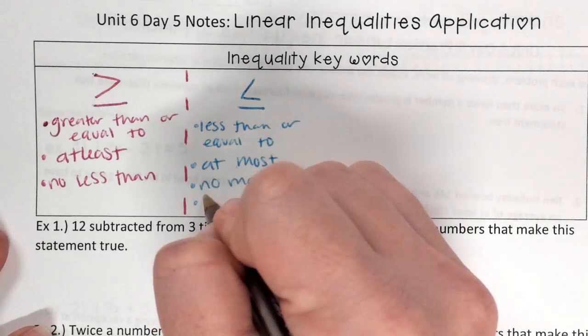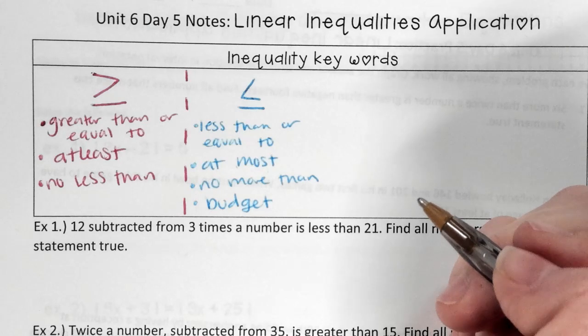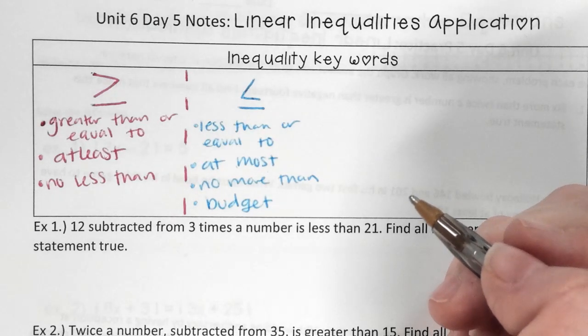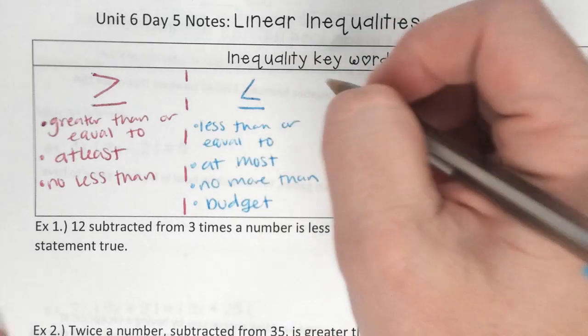And what if I say budget? Why does that fall here? Yeah. If you have a budget of $6, you can spend $6. Can you spend more than 6? No, but are you okay if you spend less than that? Yeah, and that's why this works there.